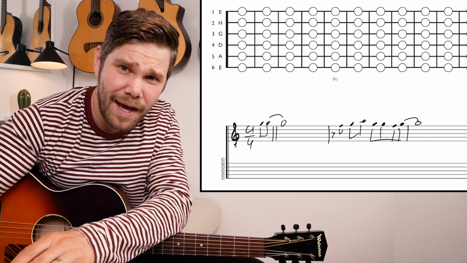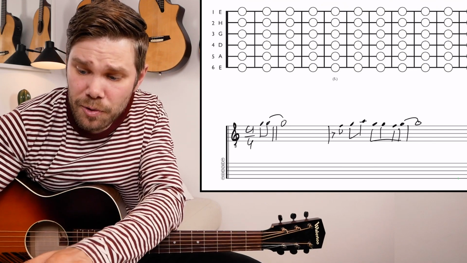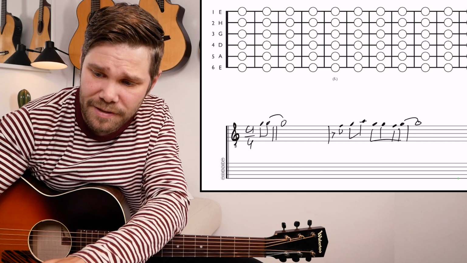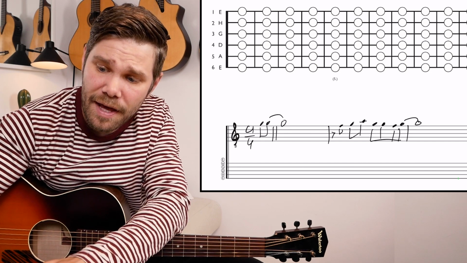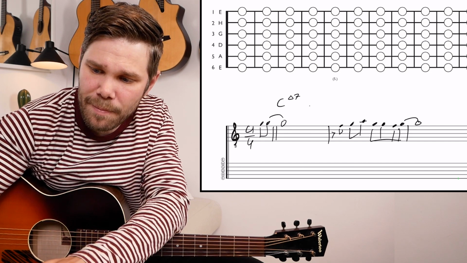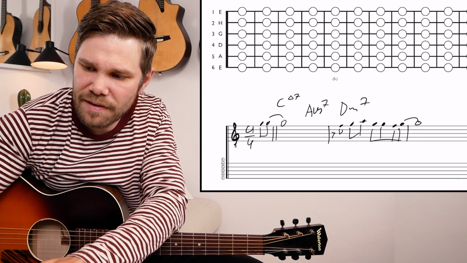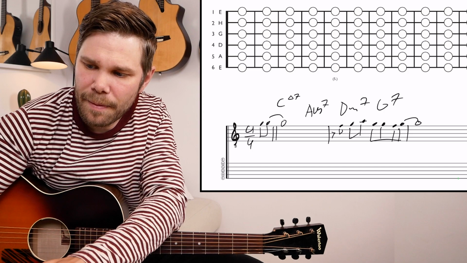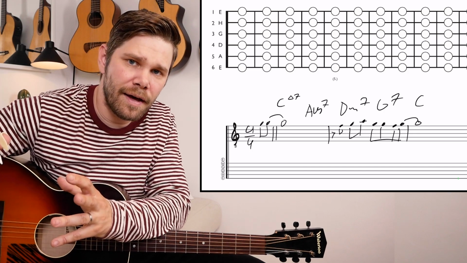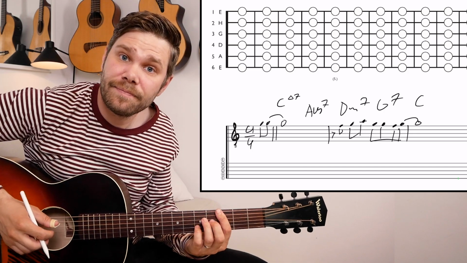Okay, so the chords that we had in Blue Moon is usually a 1-6-2-5 chord progression, and in the key of C major, that would be C major 7 to A minor 7 to D minor 7 to G7, right? And then back to C. So this melody goes like this.